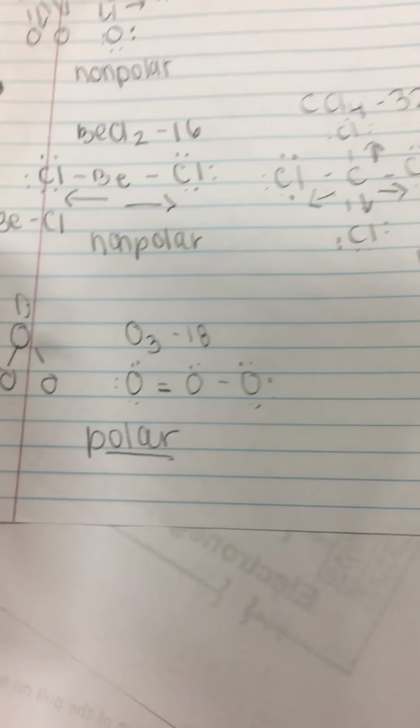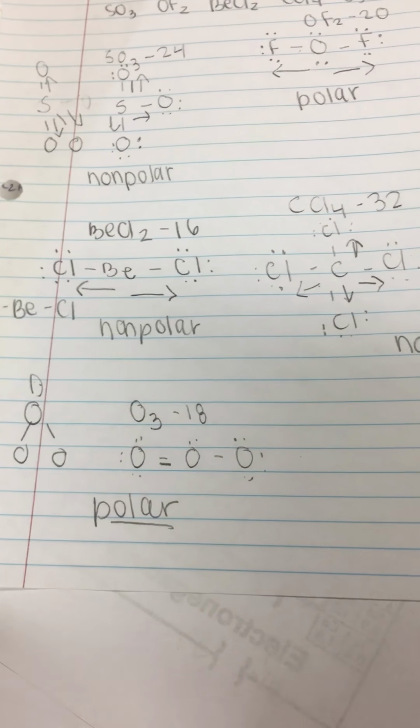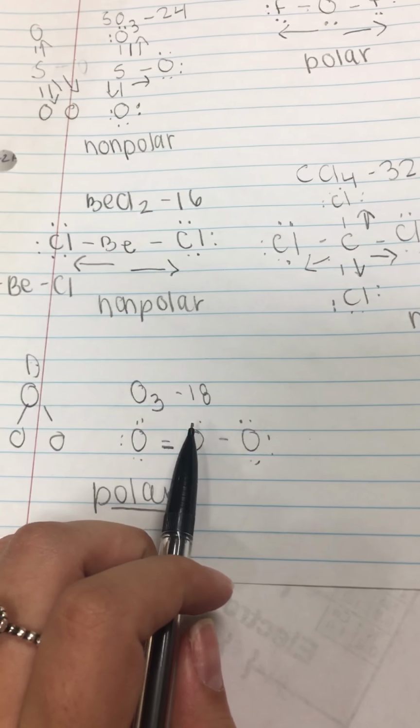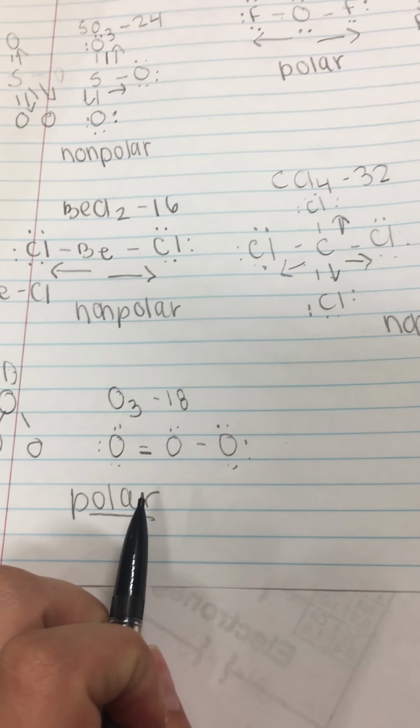and so it's going to be polar. And some common mistakes would be if you draw the Lewis structure wrong, so that, say, there actually wasn't a non-bonding pair on the top, then it might actually be non-polar instead.